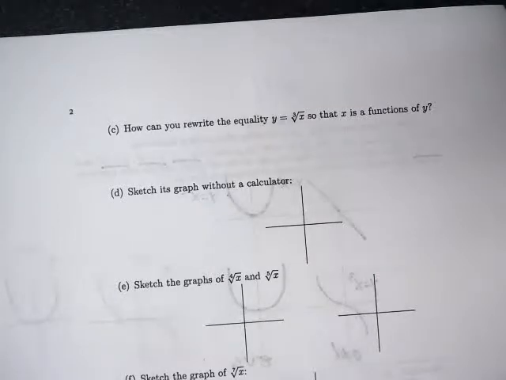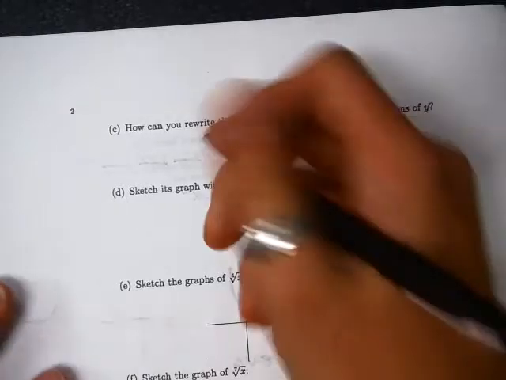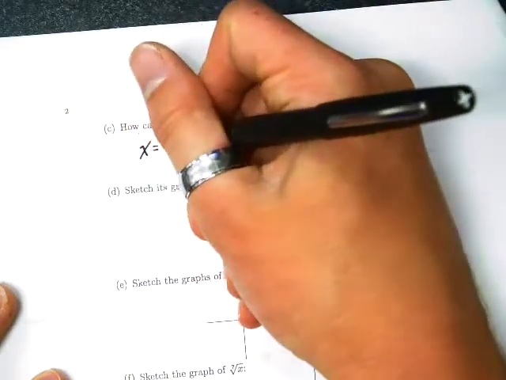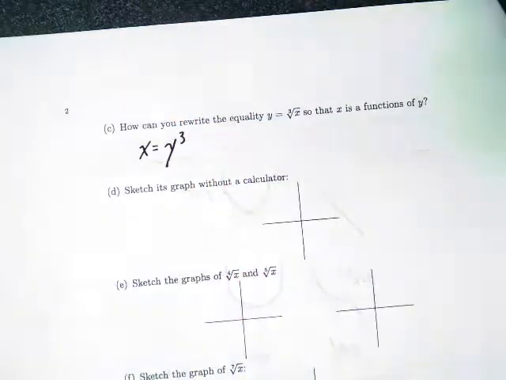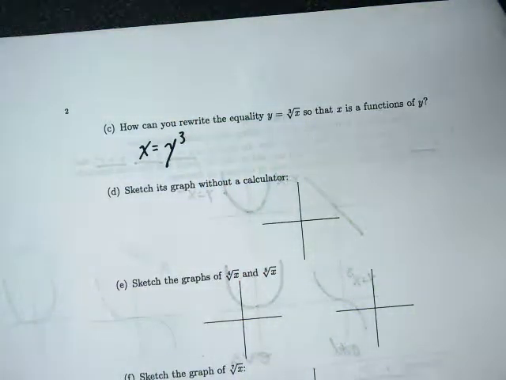So how would you rewrite y equal to the cube root of x so that x is a function of y? What would you get? X equal to y cubed. Yeah. X is equal to y cubed is what you would get. So let's sketch the graph of that function.